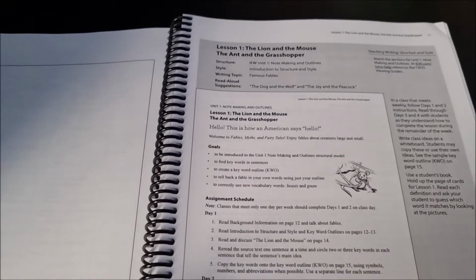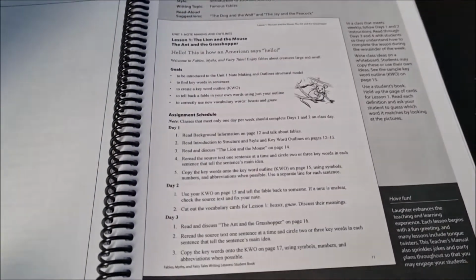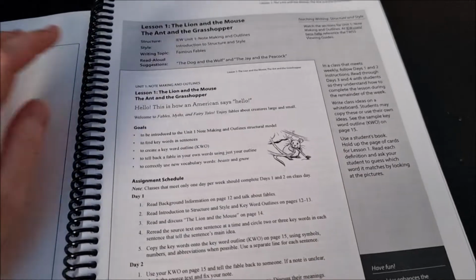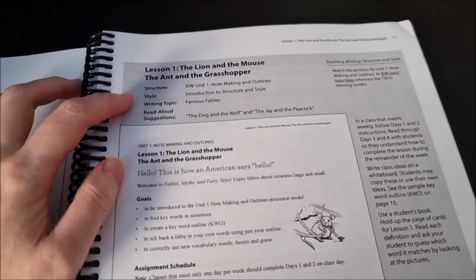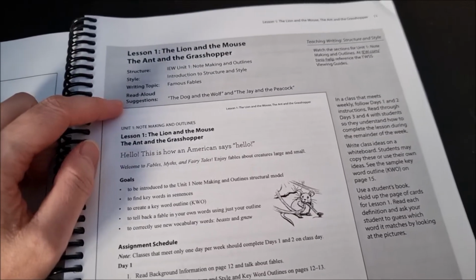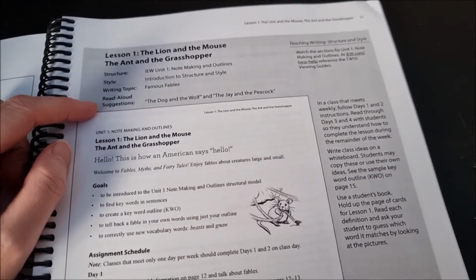Okay, and then we go into our first lesson. So it's set up, if you've seen structure and style, it's set up very similar in the way it's presented. So it'll give you all the information about what your unit is, what the writing topic is. So in this case, it's Famous Fables. The read aloud suggestions are at the top.